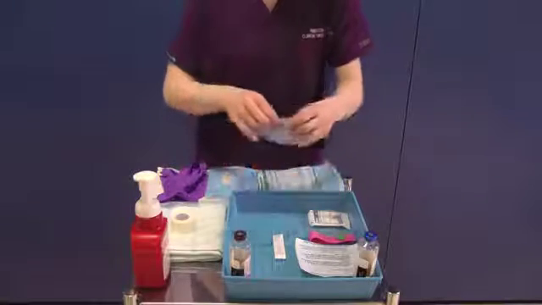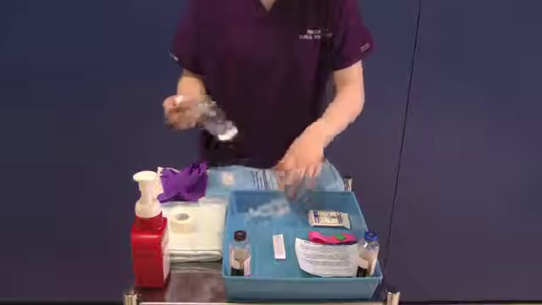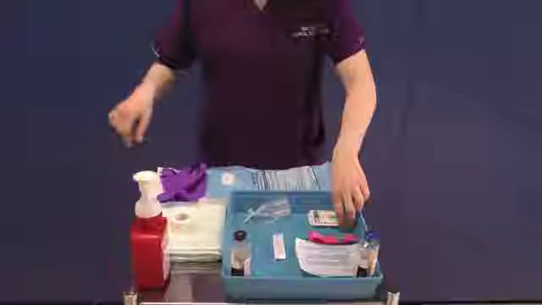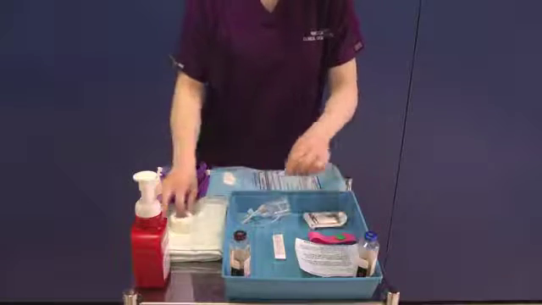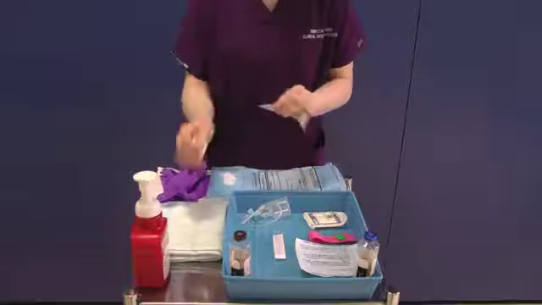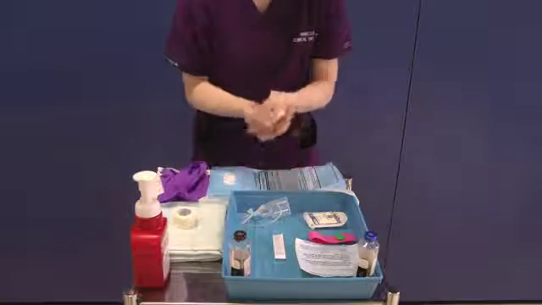Open the collection set, ensuring the key parts are still protected. Partially open the sterile gauze and remove a strip of tape in preparation for use later. Decontaminate your hands and apply an apron and non-sterile gloves.